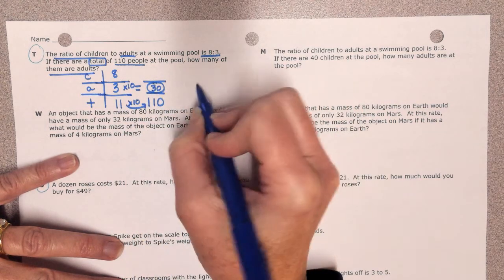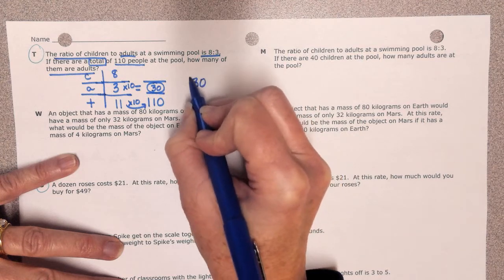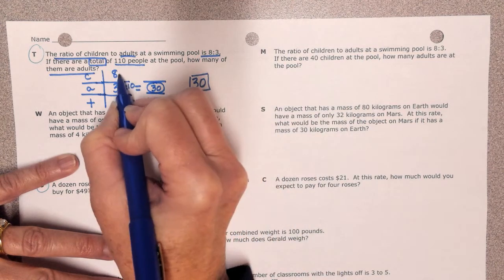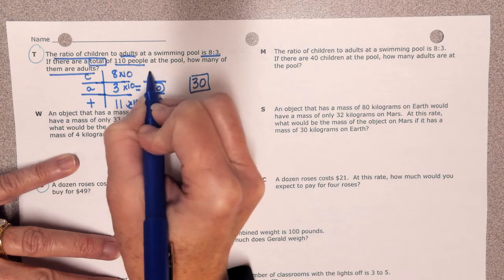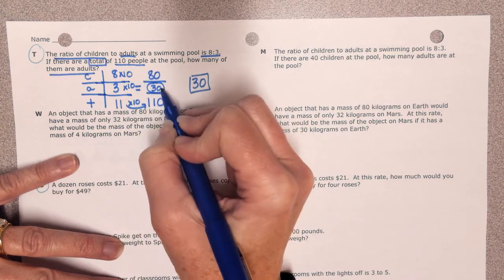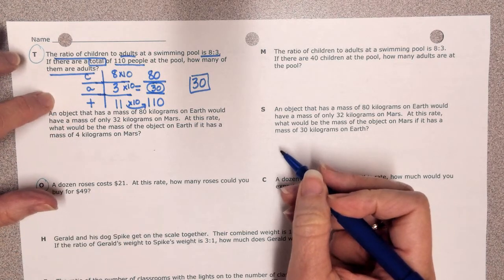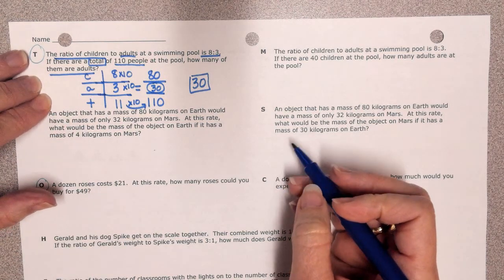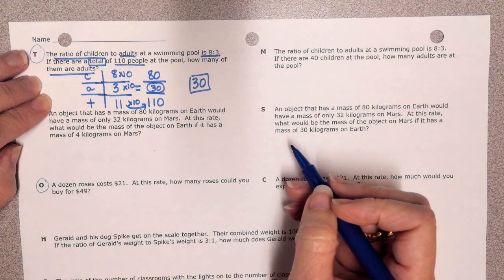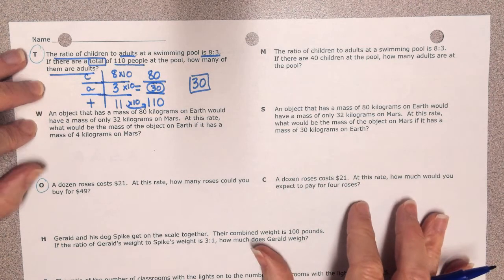So how many adults are at the pool if there's 110 people? 30. And if I want to do the kids, just multiply that by 10. 80 plus 30 is 110. Makes sense? So this is a triple decker, I like to say. Let's see which other ones are going to be triple deckers.